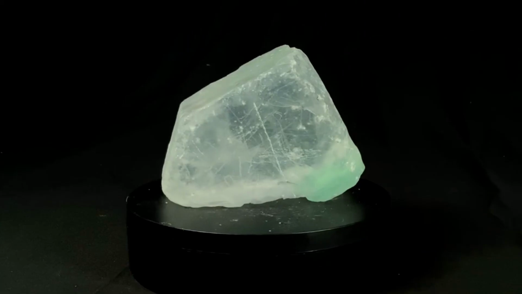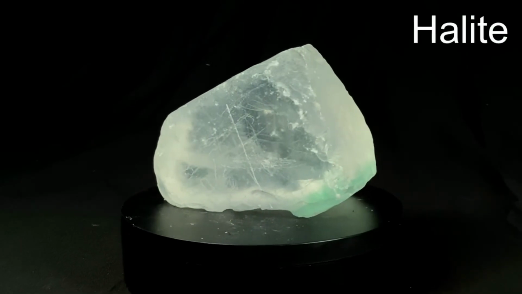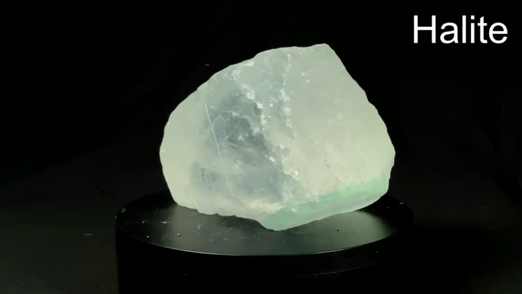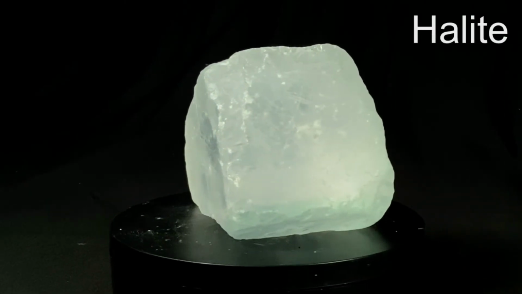After that is halite. So halite is a mineral we talked about that sometimes can be confused with calcite. But there's really one easy test you can do. You can pick up halite, and if you taste it, that's right, like lick it, it'll taste salty. Halite is table salt. It's sodium and chlorine.